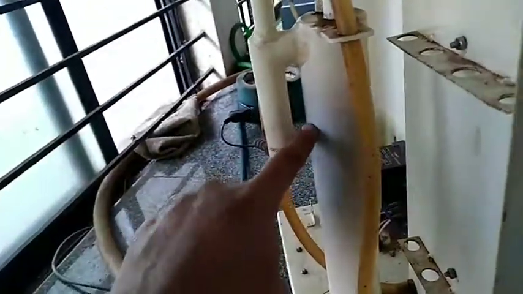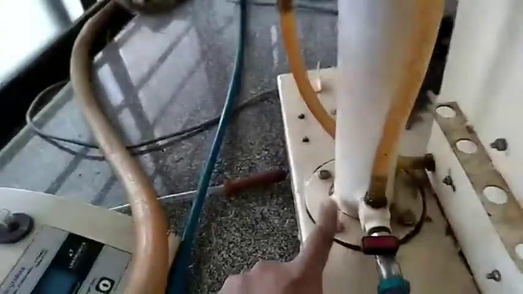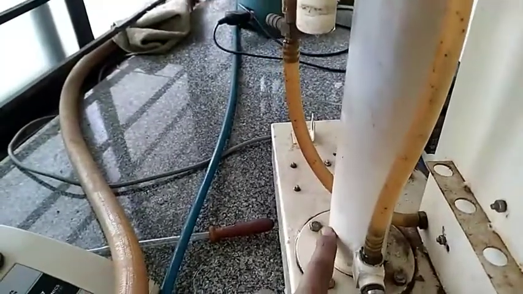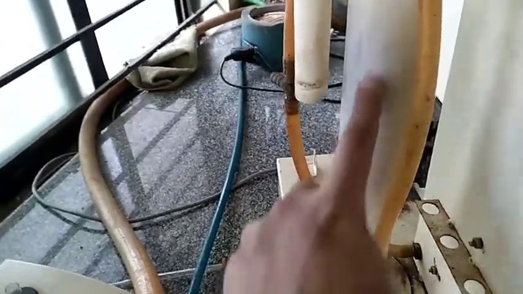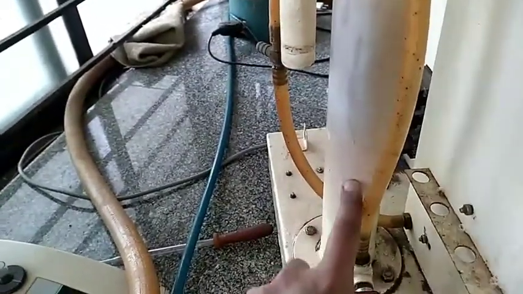So this is the level of a tank. This is a very small tank in which we have a heating element.